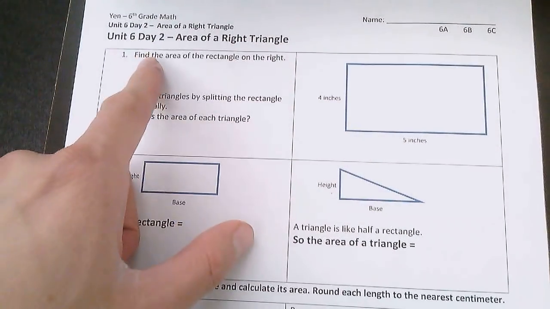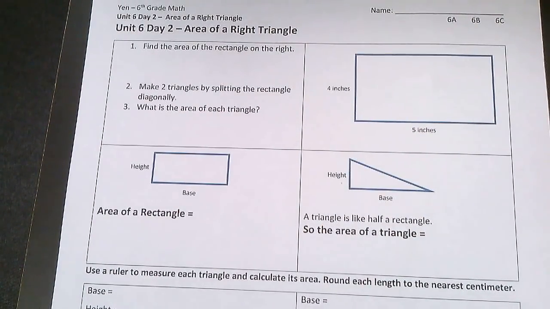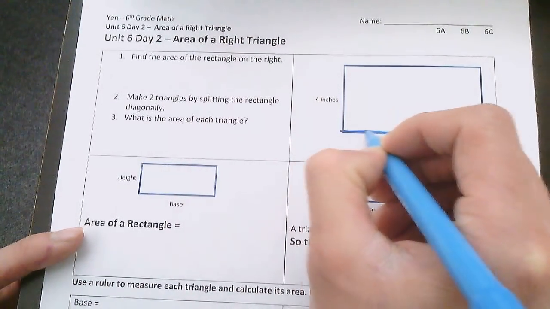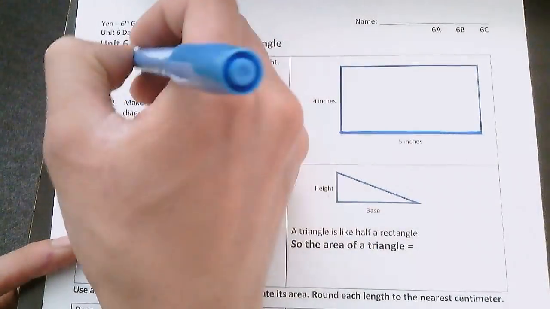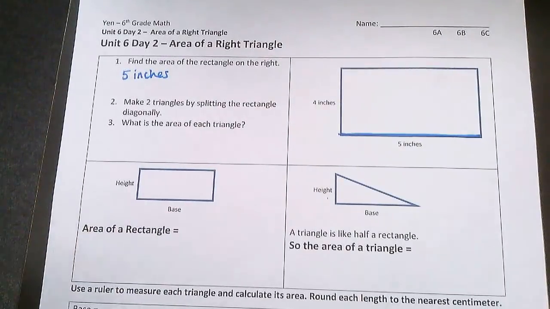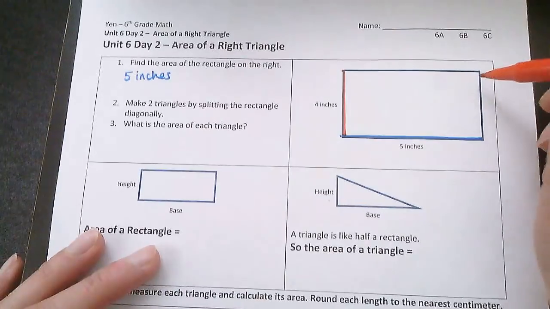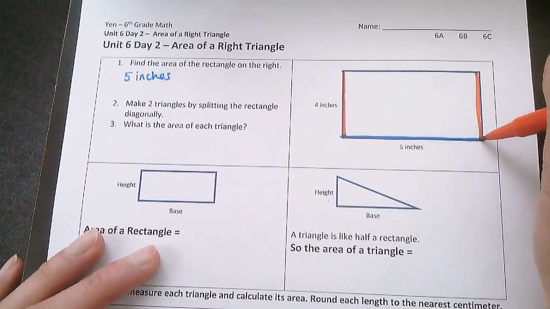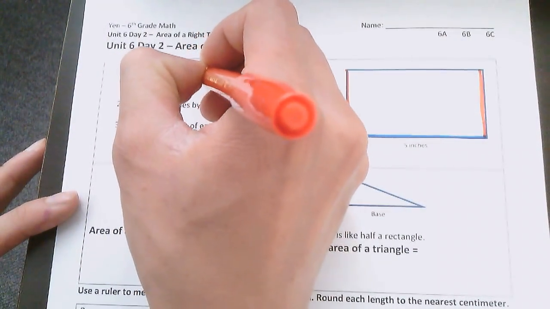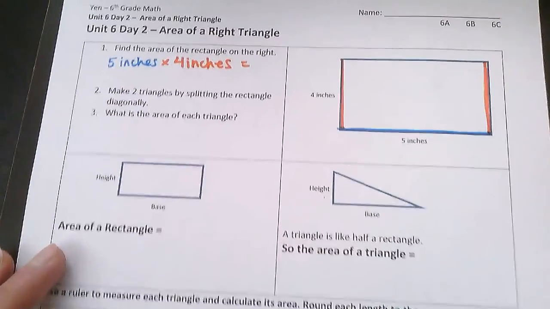We're going to start by first finding the area of this rectangle on the right. So if you remember, this is our base, this bottom part here, and it's 5 inches. And to find the area, we can multiply that base with the height. This side is the height, or this side. These are the same. And it's 4 inches. So we can do the base times the height, which is 5 inches times 4 inches. Let's multiply these two together.